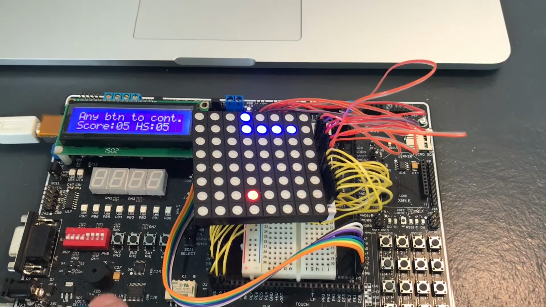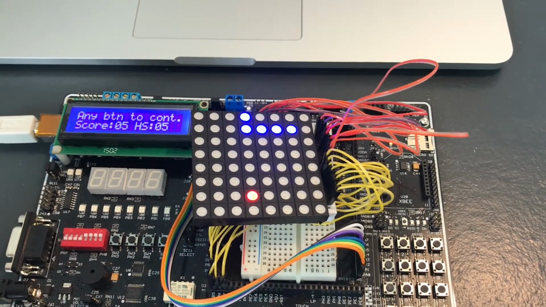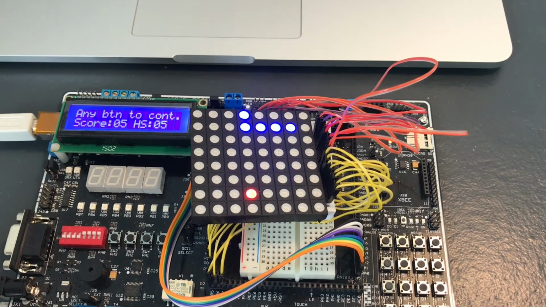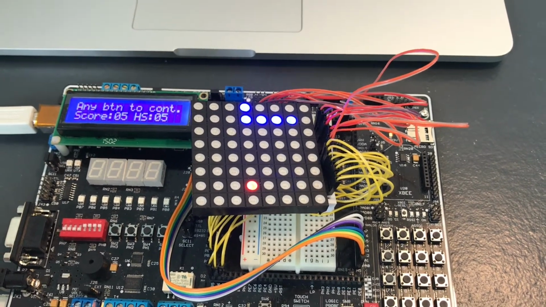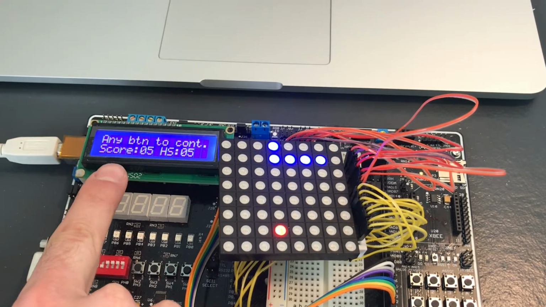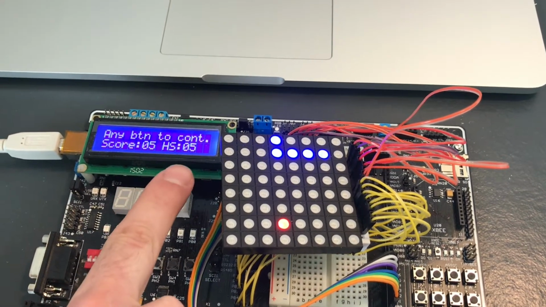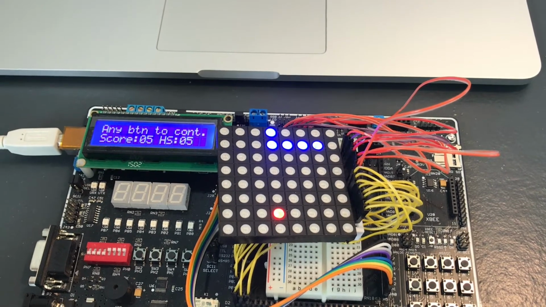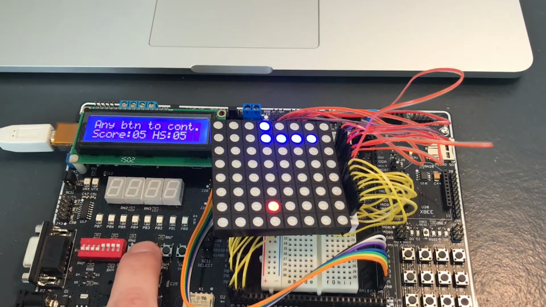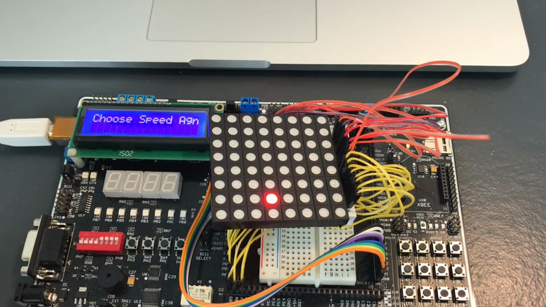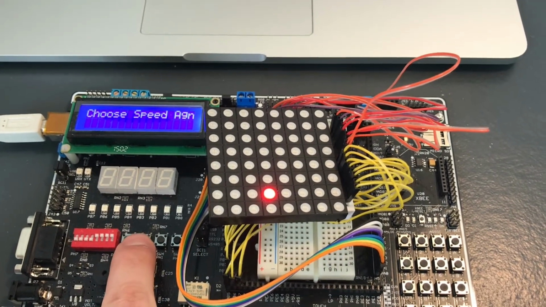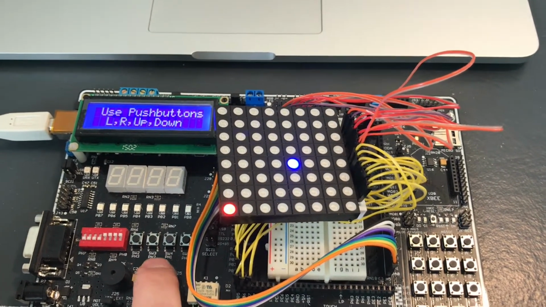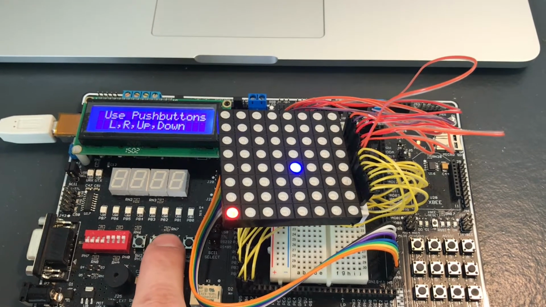At the game over, it quickly went to a game over display and displayed that there was a new high score. Currently it shows that the score is 5. The high score is also 5, because this is the first game, and to press any button to continue. We're going to choose a speed again. I'm going to choose a little bit quicker, and then back to starting the game.